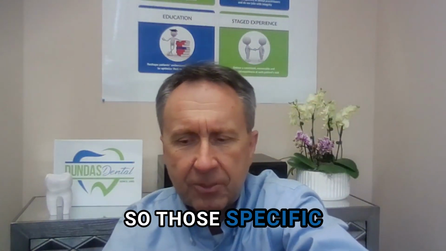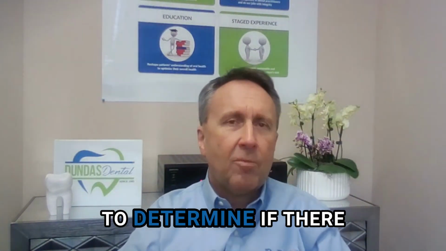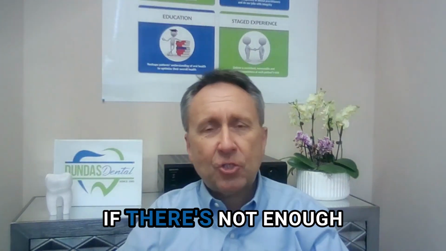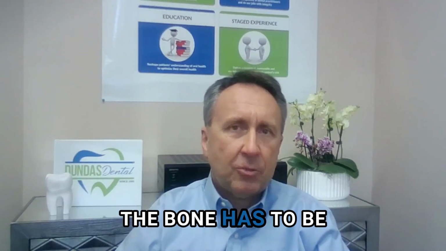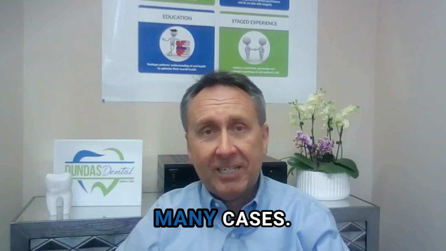So those specific x-rays allow us to determine if there is enough bone. If there's not enough bone, the bone has to be reconstructed. It is possible in many cases. It's just an extra procedure.